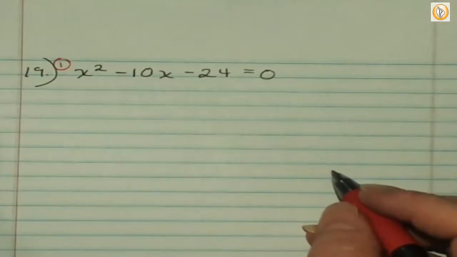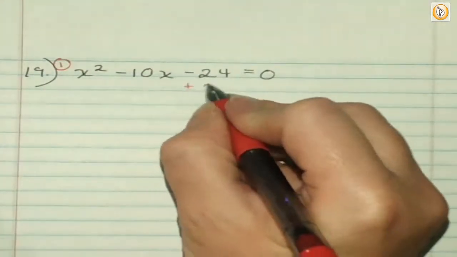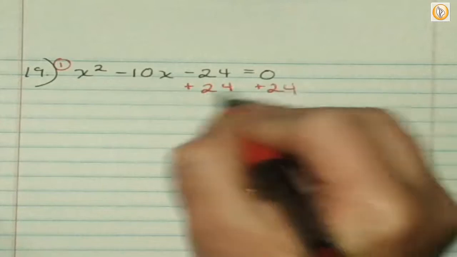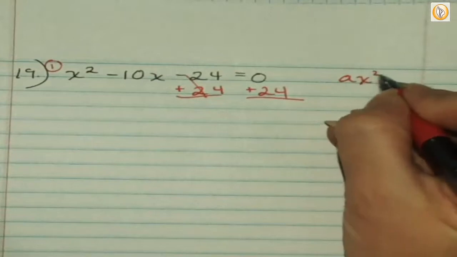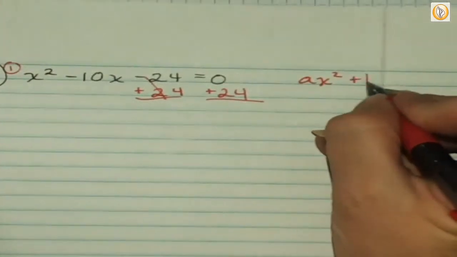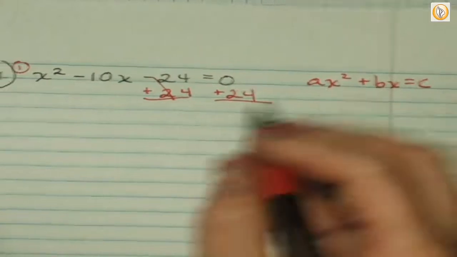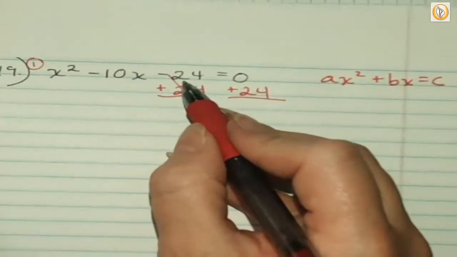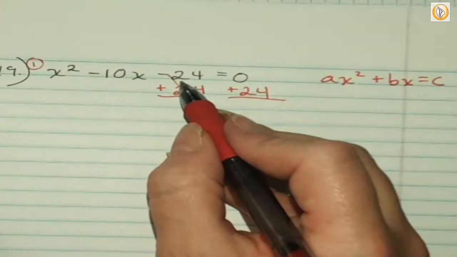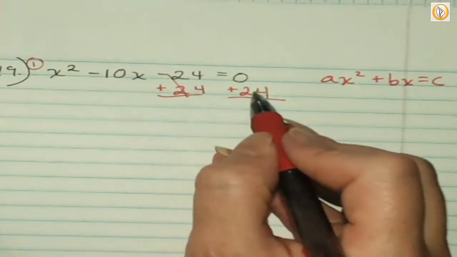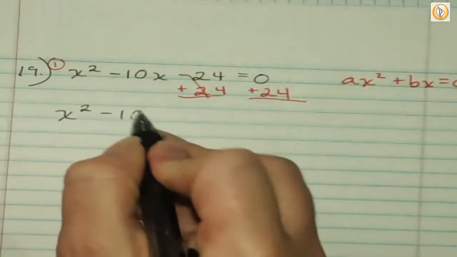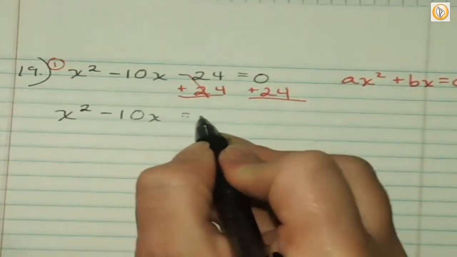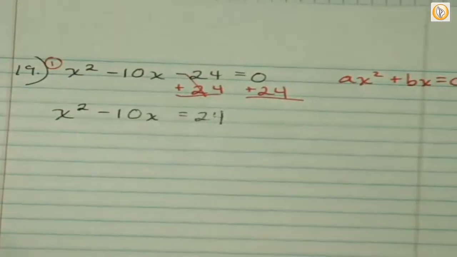First things first, you move the 24 over, so you add 24 to both sides. Why are you moving the 24 over? The form is ax squared plus bx equals c. So here we have c is negative 24. So he's correct. We have to move it over here. So we have x squared minus 10x equals 24. Okay, so that was step 1. Very good.